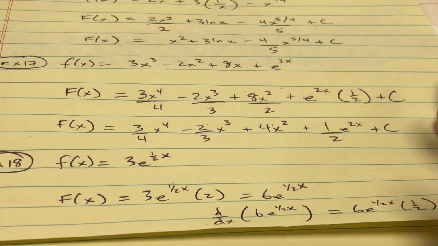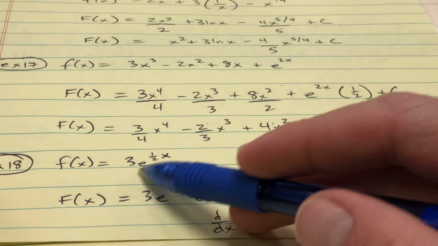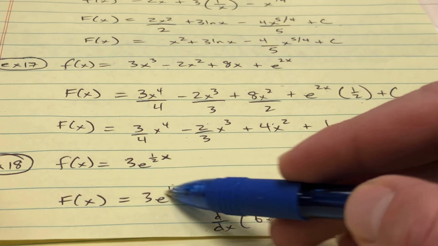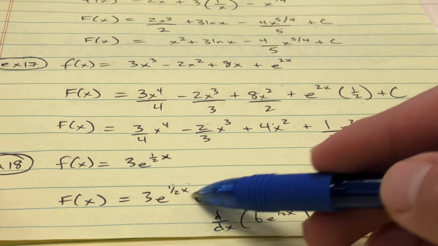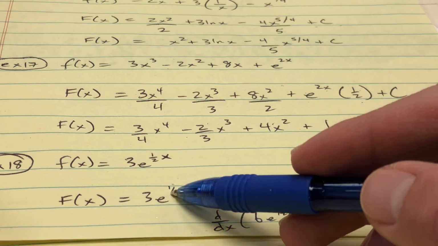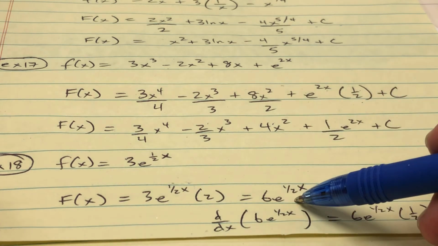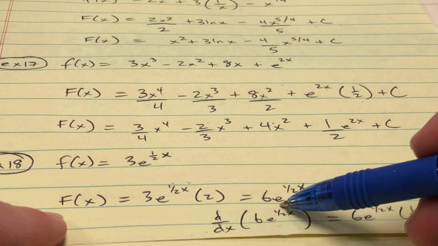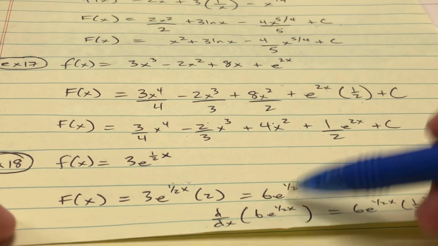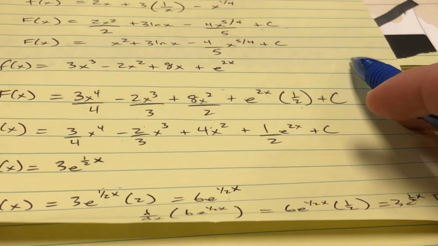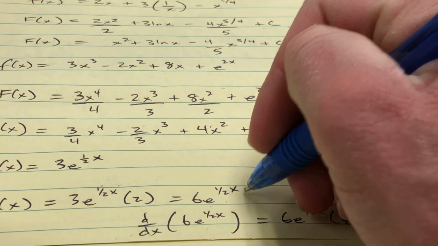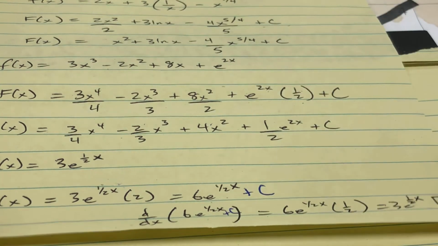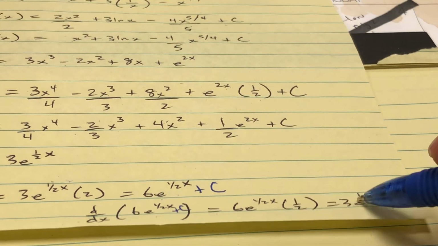And 18, same type of deal. Antiderivative of 3e to the u would be 3e to the u. And instead, if I were taking the derivative of this, I would multiply by 1/2, which is that derivative. Instead, I'm going to multiply by 2. Here would be my answer. Again, I can check it by taking the derivative of this. It would be 6e to the u. Then I would take the derivative of u, which in this case is 1/2. And look at that, I get back to my original. And again, I forgot about c for my antiderivative. If I take the derivative of a constant, that's 0. So that's why it goes away here.